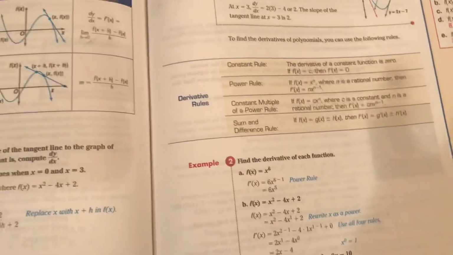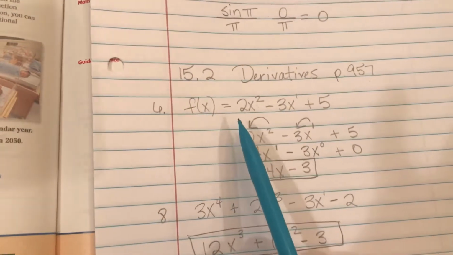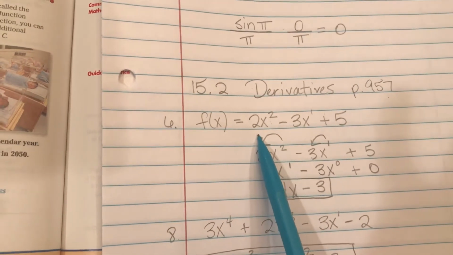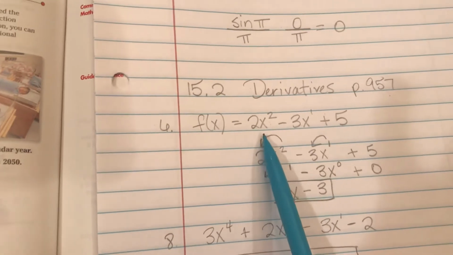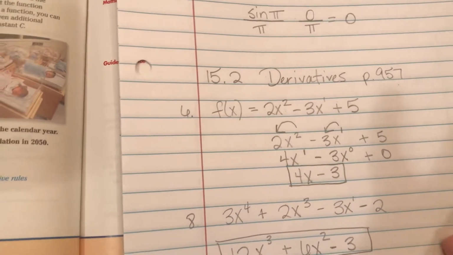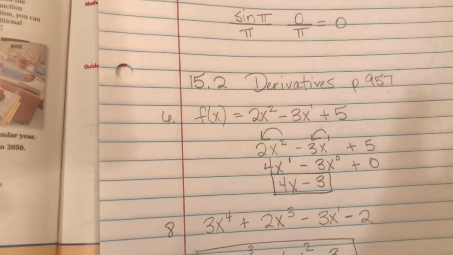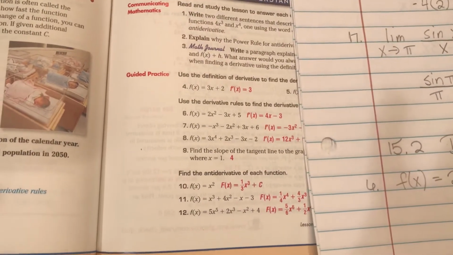It's a shortcut, and it's all anybody's ever going to do when they're doing derivatives. It makes it so much easier. So this is kind of a shortcut. It's called the power rule, and you will actually learn this when you take calculus one day. Okay, so number 6, and I'm working on page 957 in your book from the exercises, and I'm going to start with number 6. They just give you a function and tell you to find the derivative.